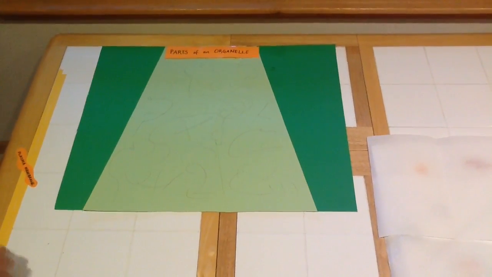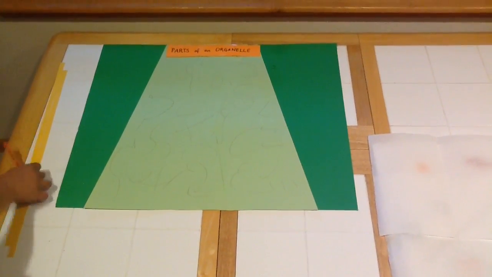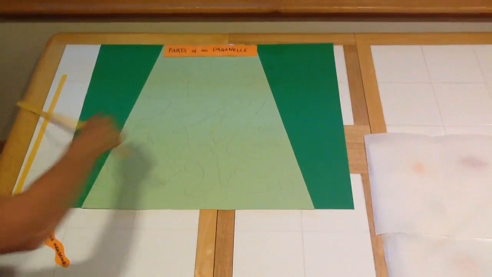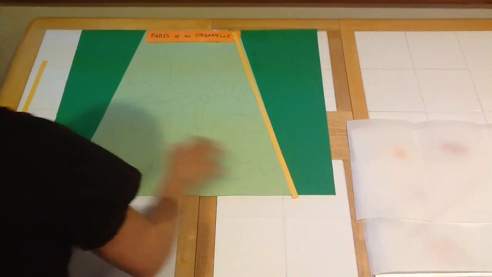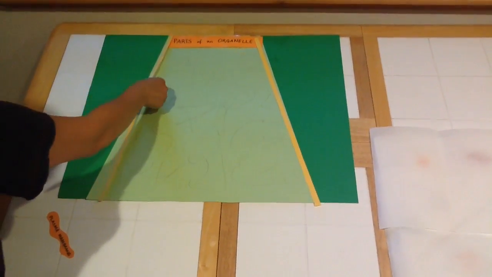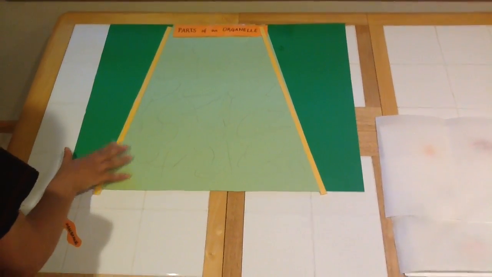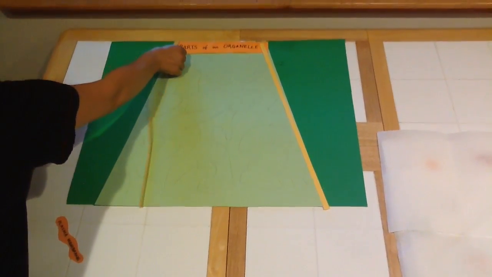Now, first thing that we're going to talk about is the plasma membrane. The plasma membrane is going to be on either side of this cell, okay? You could think of it as a barrier between the outside and the inside parts of the organelle, okay?